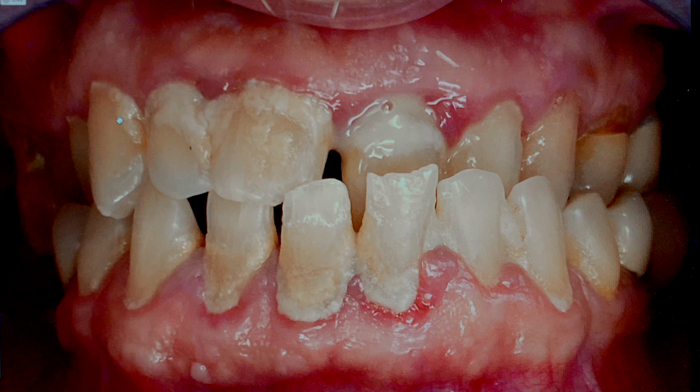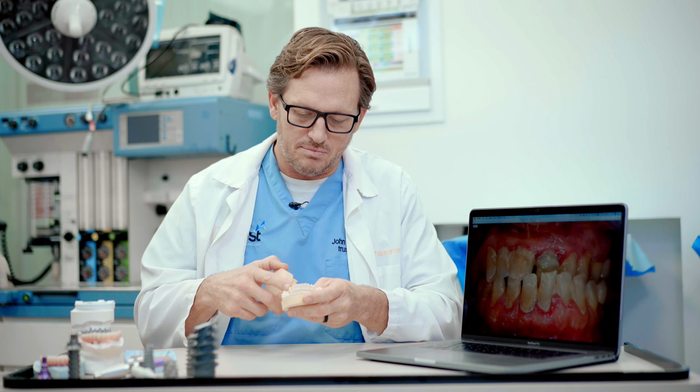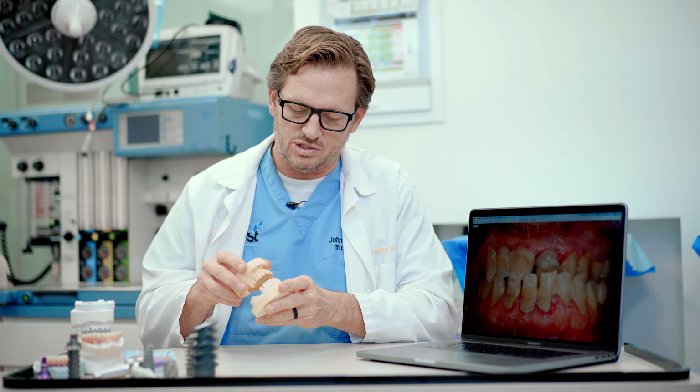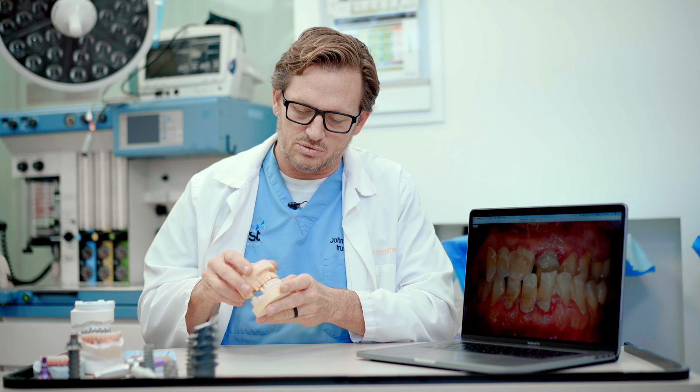So the first thing that we'll do is take molds or impressions of his mouth. We do a diagnostic wax up. So you'll notice here we've got some broken teeth, missing teeth, rotated teeth, the bite, the class 3 occlusion. We have to correct all that. So we want to mount it up on our articulator and determine, okay, where are we headed with this situation?